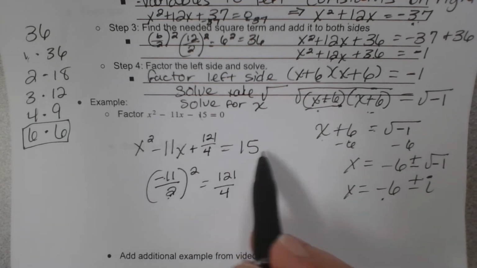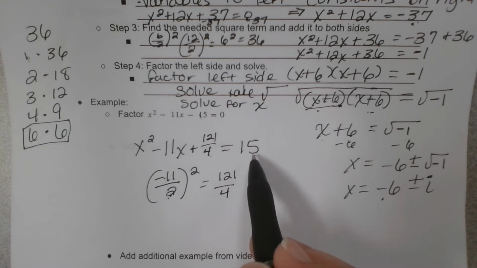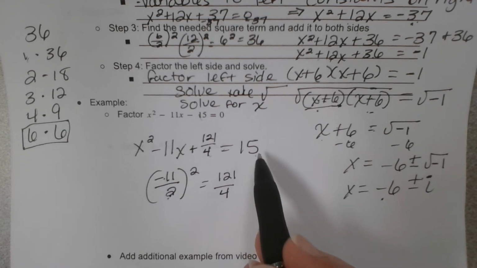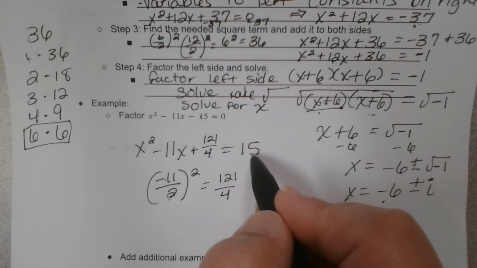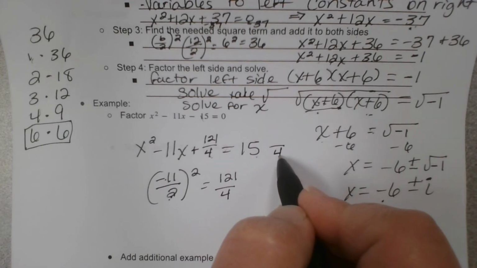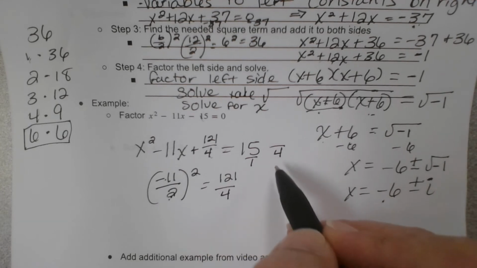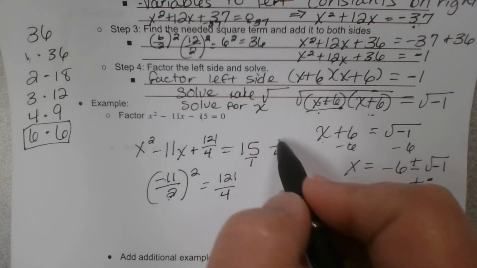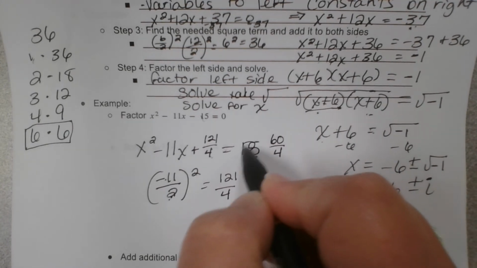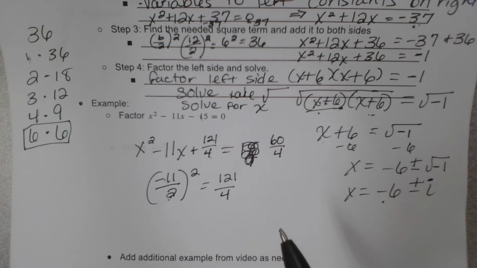Now, at this point, since I've got that as a fraction, I need this guy as a fraction to work with him. This gets complicated, okay? So I'm not trying to overcomplicate it for you, but you need this as a fraction. So instead of 15 as a whole number, I'm going to change that into a fraction over 4. So it's 15 over 1. I'm going to convert it to something over 4. 4 times 15 is 60.